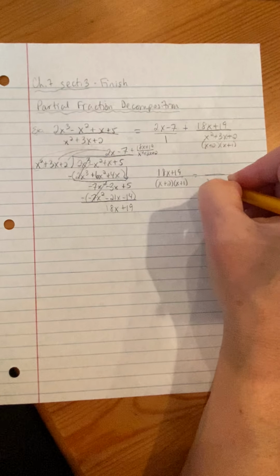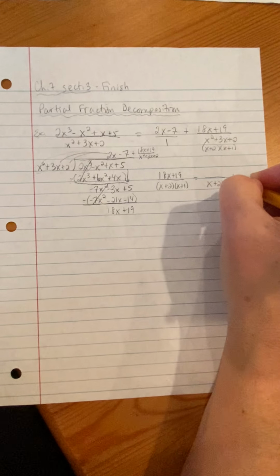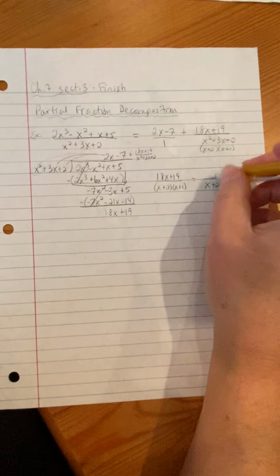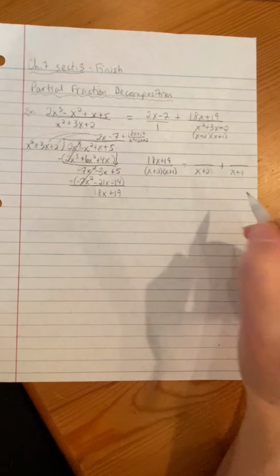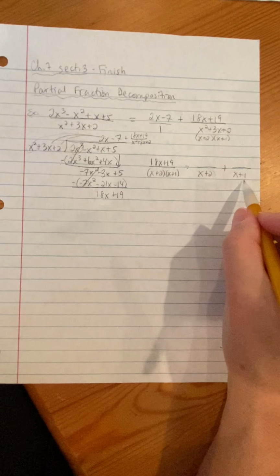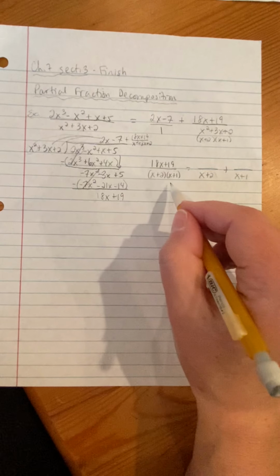Okay, one fraction is going to have a denominator of x plus 2. The other fraction is going to have a denominator of x plus 1. These are just both what we call linear factors. There's no repeated factor or anything.